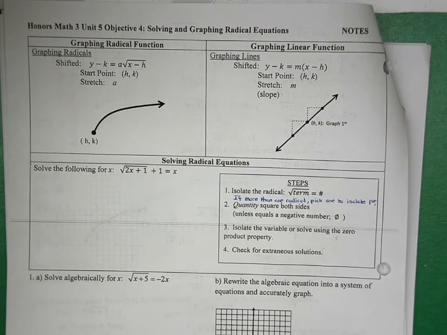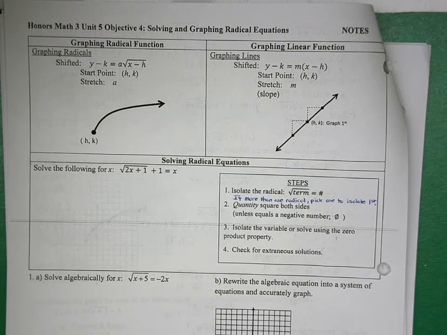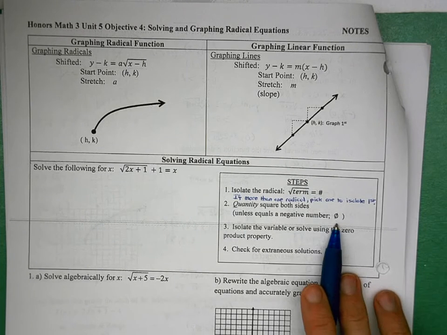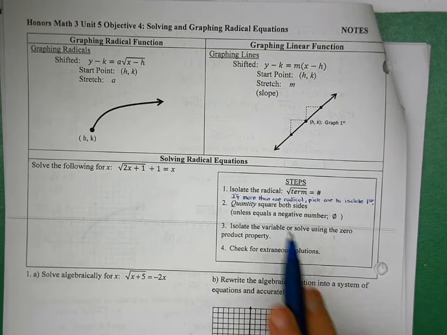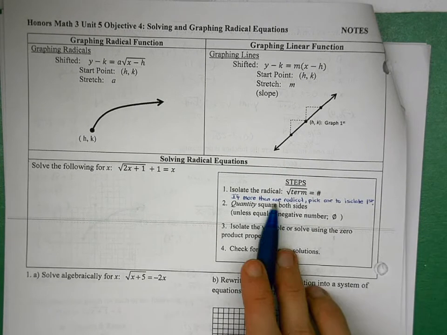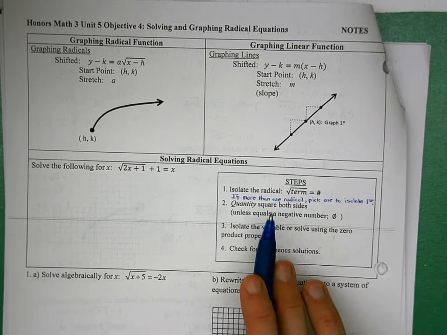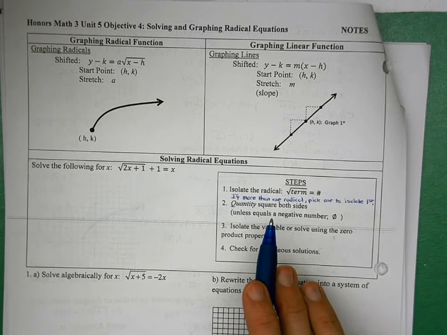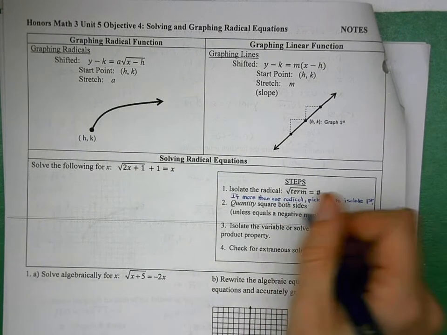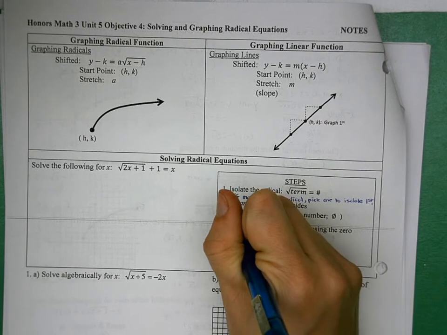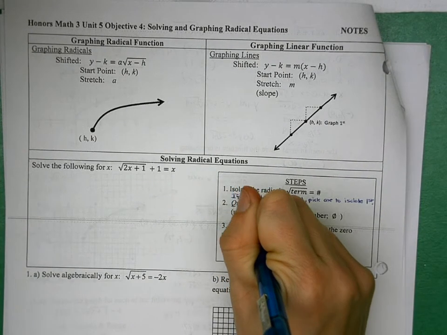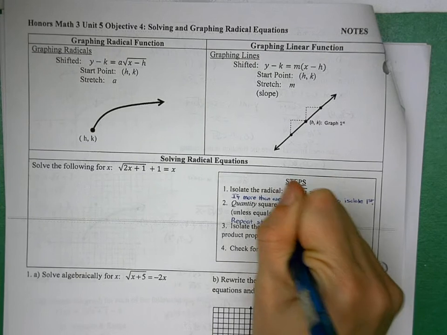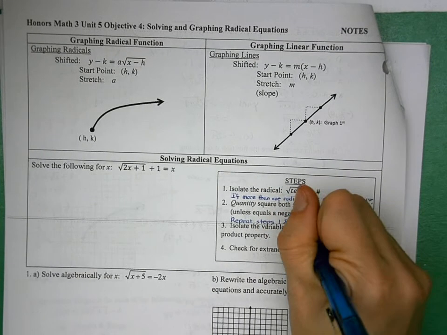Okay? After you've done that, you're then going to quantity square both sides unless you see that your square root equals a negative number. Then you're just going to write no solution. In some cases, after you've quantity squared both sides, you'll see that there is still a radical there. That would happen sometimes if there's more than one radical to begin with. Although sometimes squaring both sides gets rid of both radicals, so it just depends. Okay? But if in squaring both sides you still end up with a radical, then you repeat steps 1 and 2 if necessary.